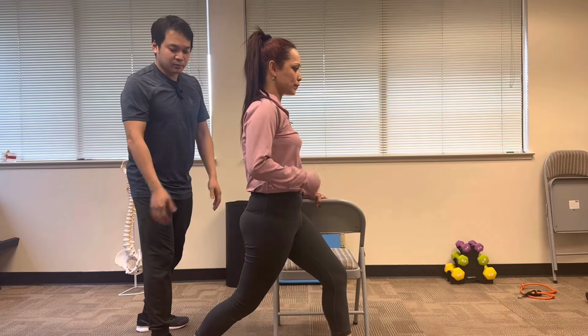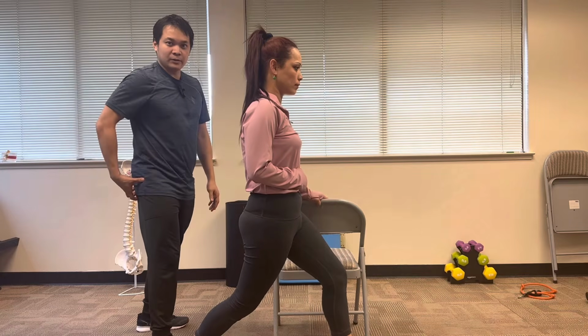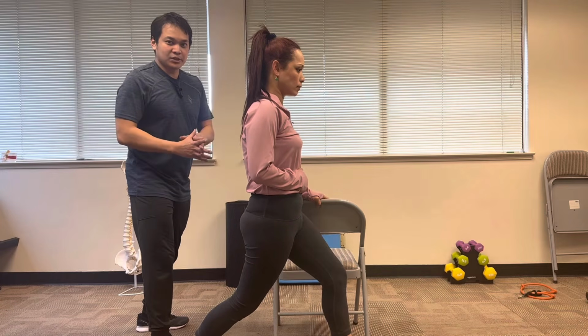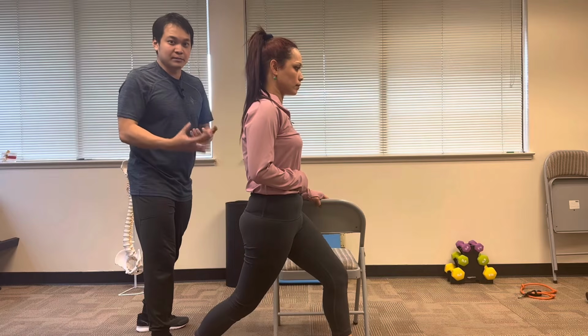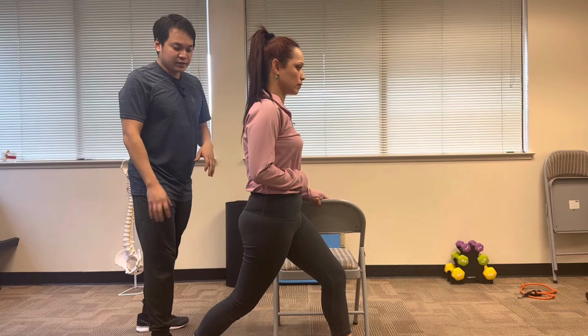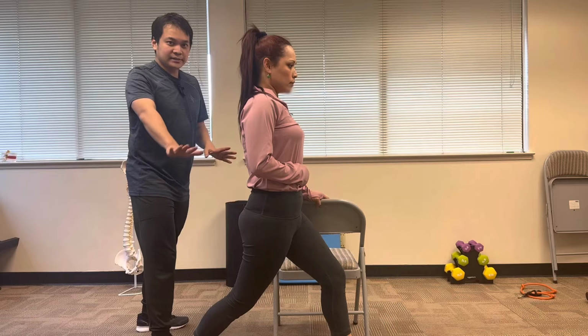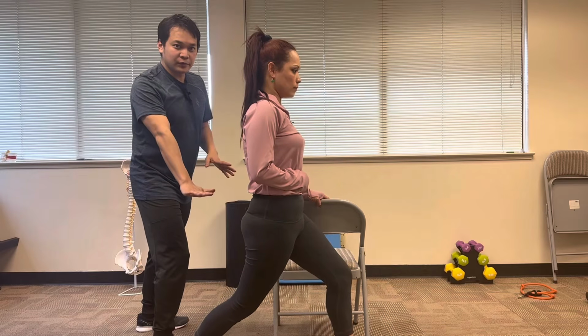Okay, perfect. So again, same thing. Once you really tighten up that glute and really get the pelvis into the right position, that's when the stretch will just start to emerge. Okay, and then from there, just take a nice deep breath in. Exhale and just drop your knee just a little further into the stretch.